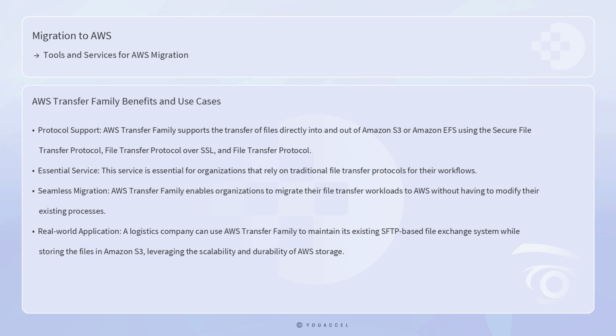AWS Transfer Family enables these organizations to migrate their file transfer workloads to AWS without having to modify their existing processes. For instance, a logistics company can use AWS Transfer Family to maintain its existing SFTP-based file exchange system while storing the files in Amazon S3, leveraging the scalability and durability of AWS storage.